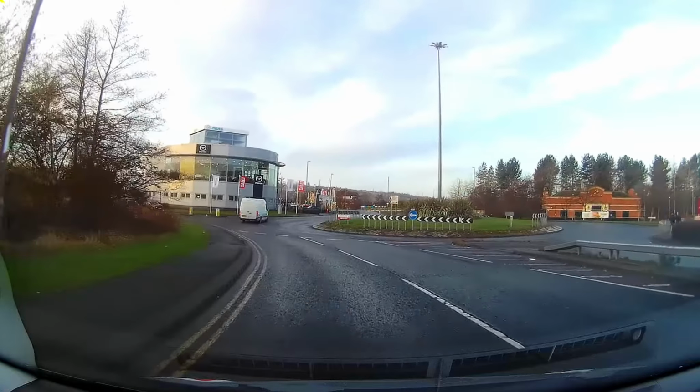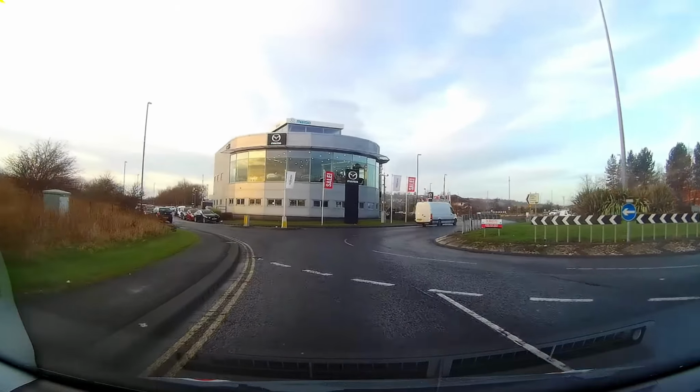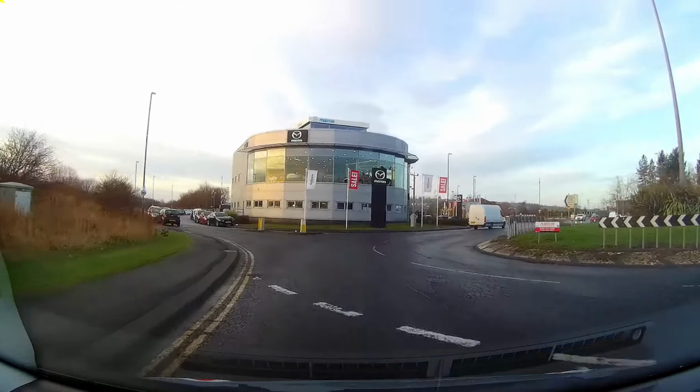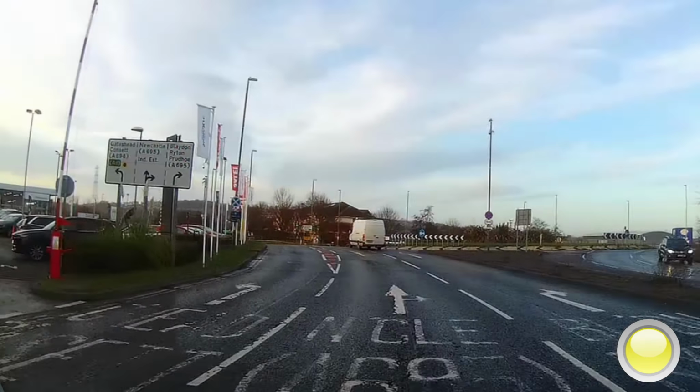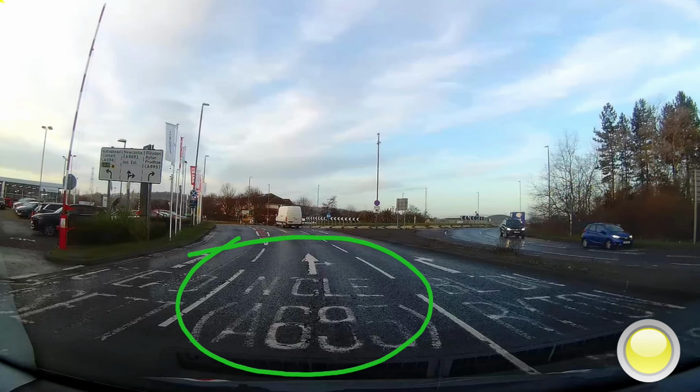Look right, blind spot, indicate right. Unusual, you'd normally indicate left coming off a roundabout, but we need to aim for the middle lane, A695 Newcastle, confirmed by the road markings.